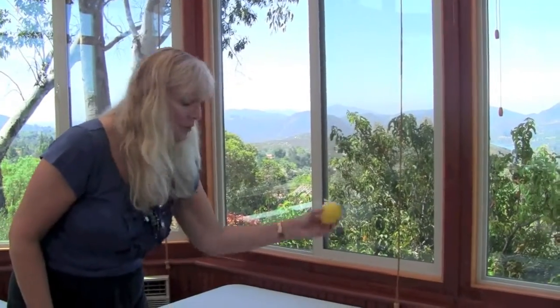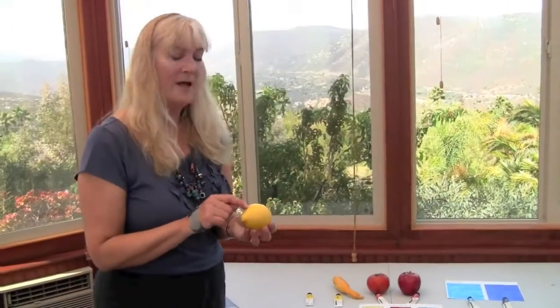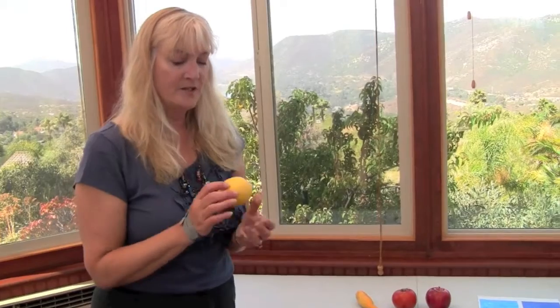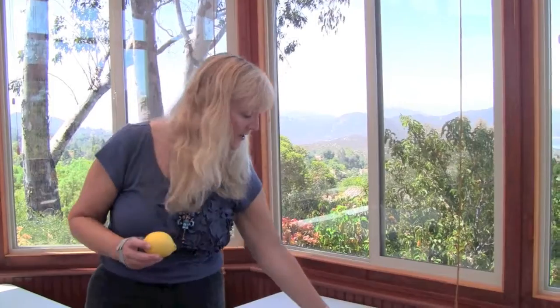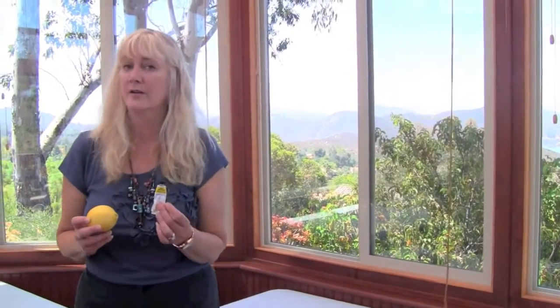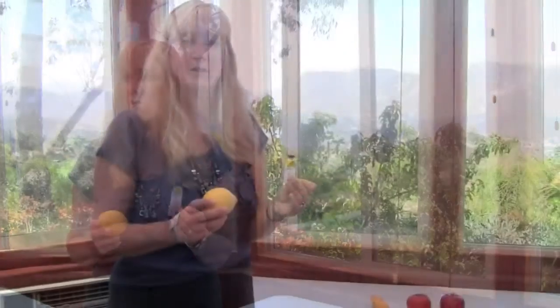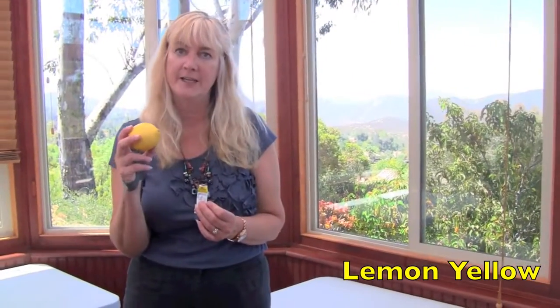When we're talking about warm yellow, we're talking about lemon yellow. So we're going to link that to the idea of summertime and warm weather, warm yellow, warm lemons, warm time of year, and we've got lemon yellow. As it turns out, there's actually a pigment color in a tube of paint called lemon yellow. So this is an acidic yellow.